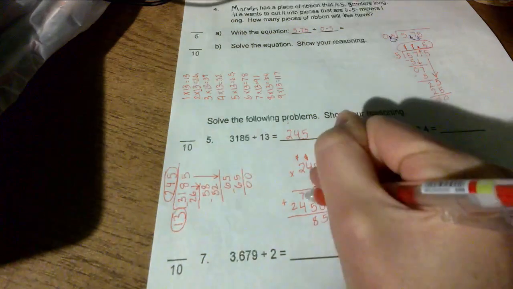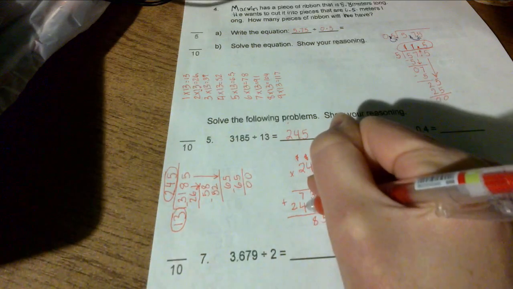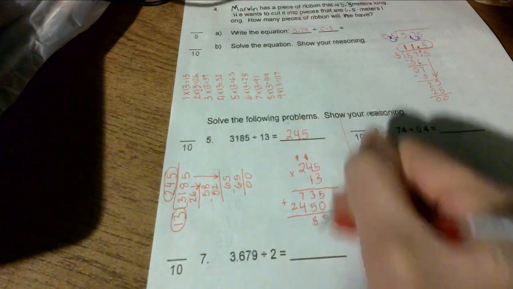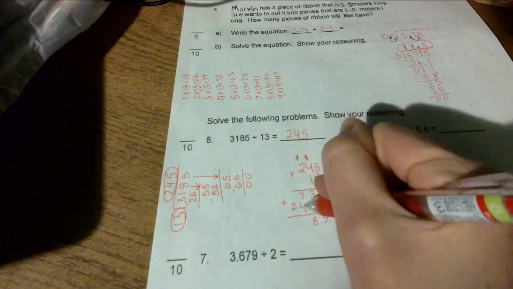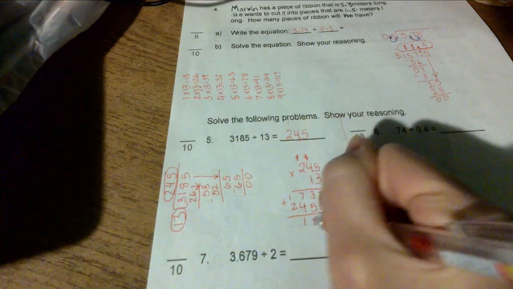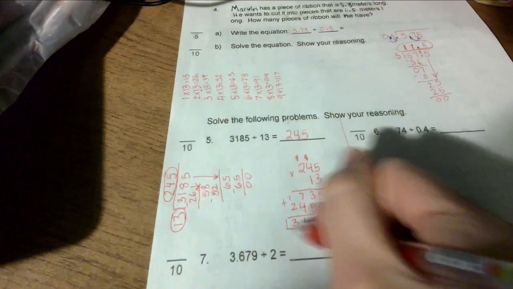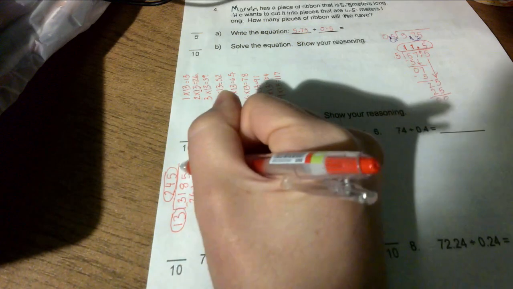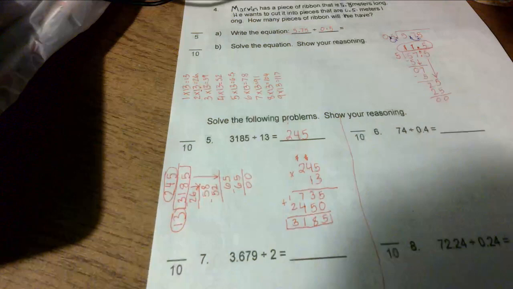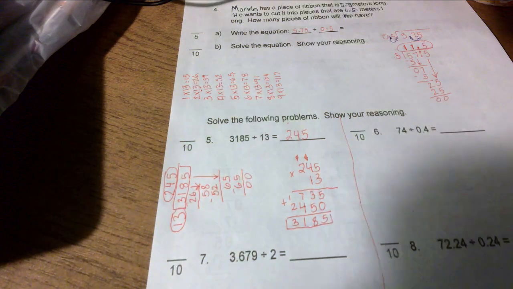5, 8, 7 plus 4. Well, 7 plus 6 is 13... did I just say that right? 4 plus 6 is 10, so 4 plus 7 must be 11, regroup. 2 plus 1 is 3. I get 3,185. My original dividend was 3,185, that means I did it correctly. Okay, so you're going to go through and solve all of these.